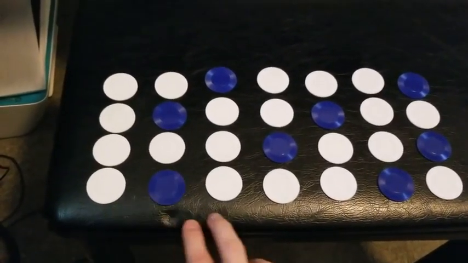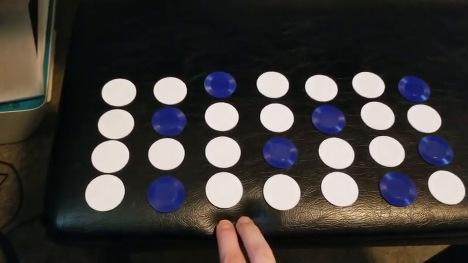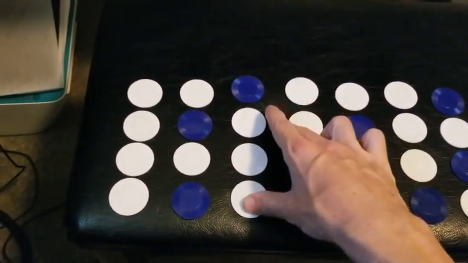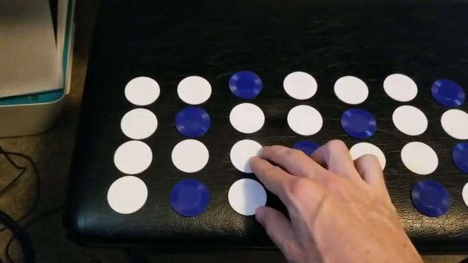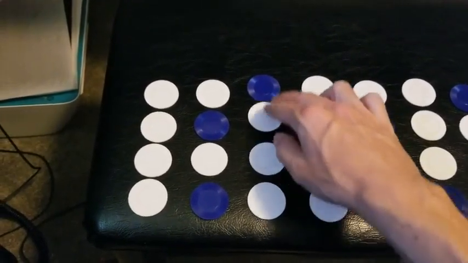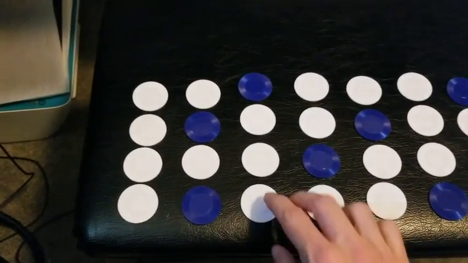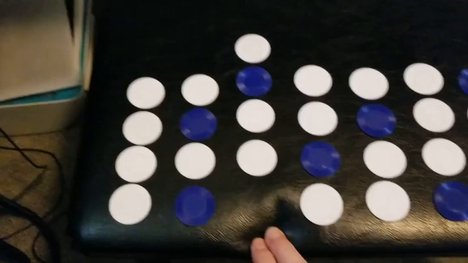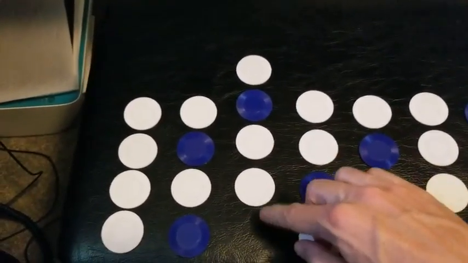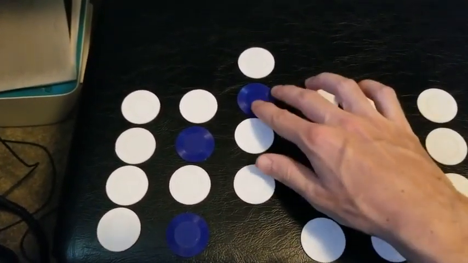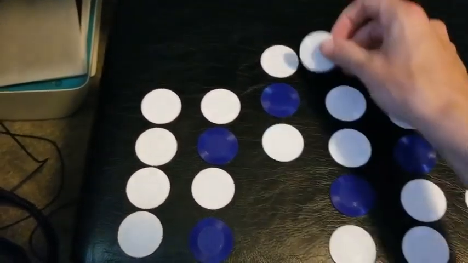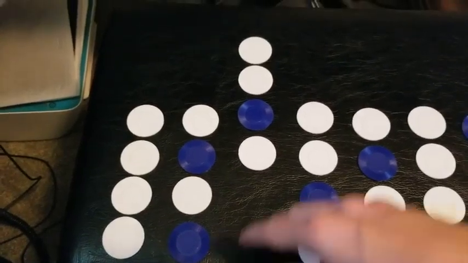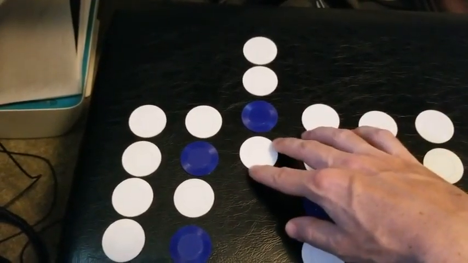E Dorian. The 3 position of E Dorian is a G major 7, 4-3-4 for major 7. G to B is 4, B to D is 3, and D to F sharp is 4. The first inversion, we have our 3-4-1 position, B, D, F sharp, G. To our 4-1-4 inversion, second inversion of major 7.